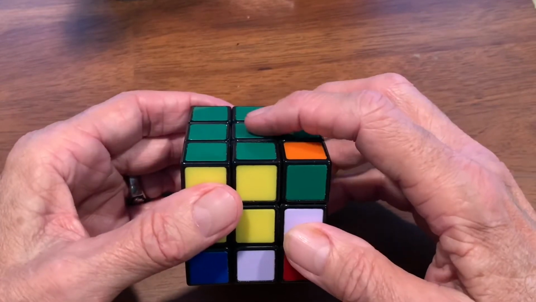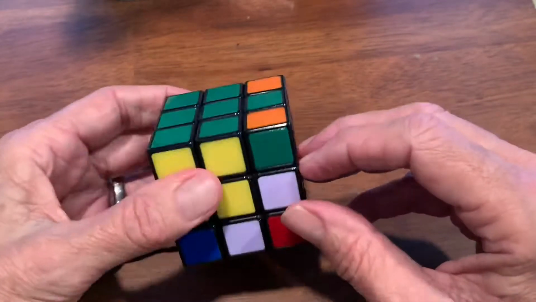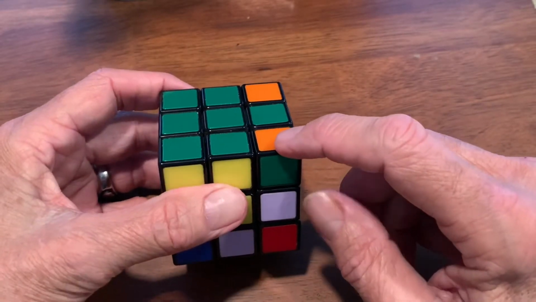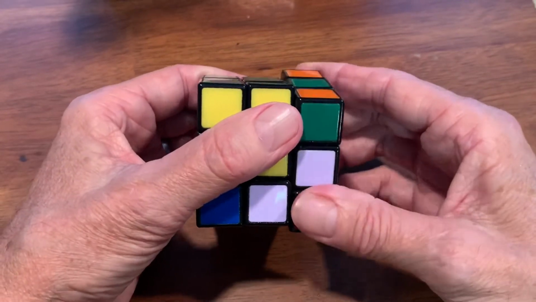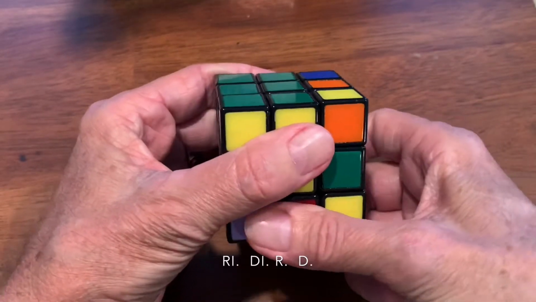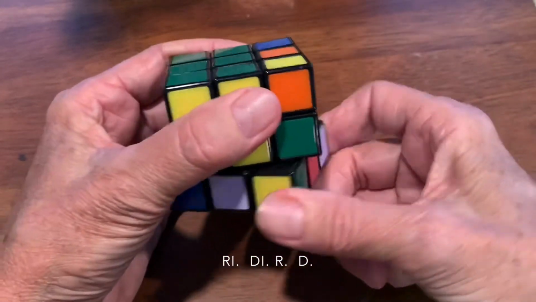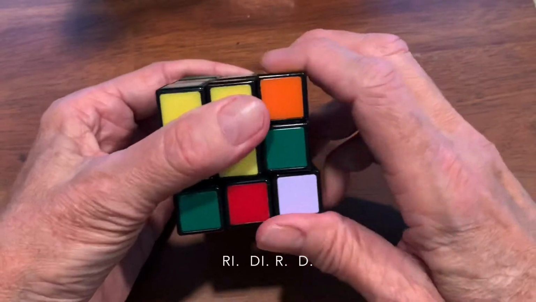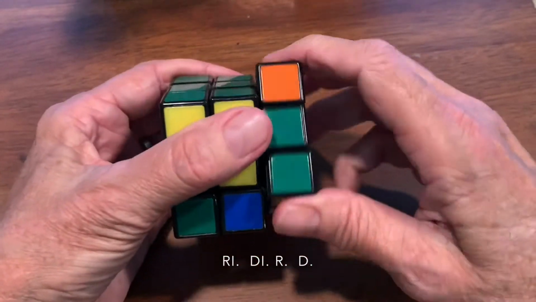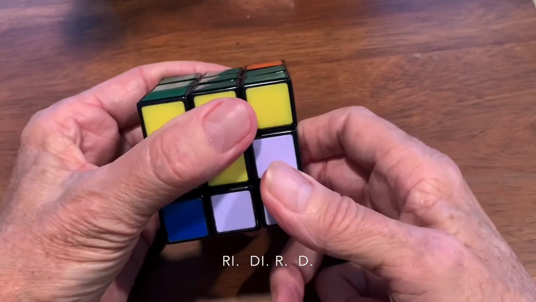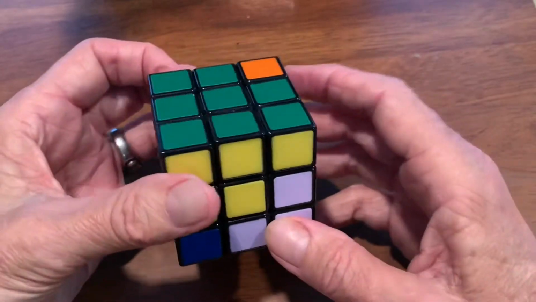Let's look for the green, the yellow, and the red. Here it is here. It is already directly under where we want it to go. And we want to perform that same algorithm. Right inverted, right, down, right inverted, right, down, right inverted, right, down. And you see it's in the correct position and correctly oriented.